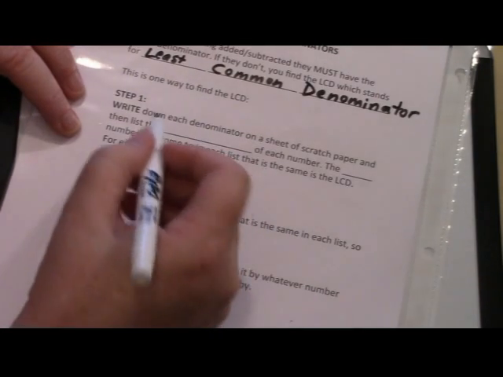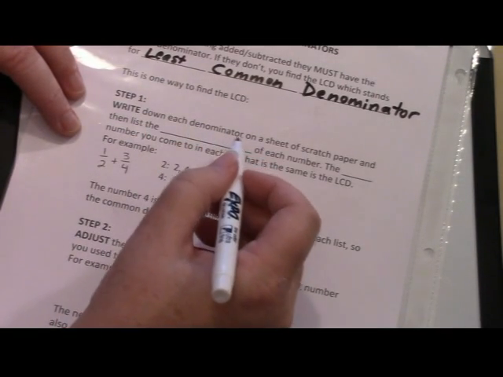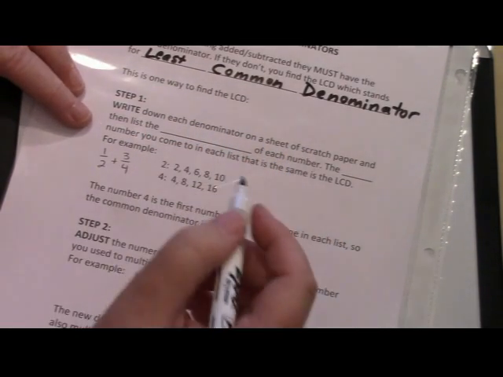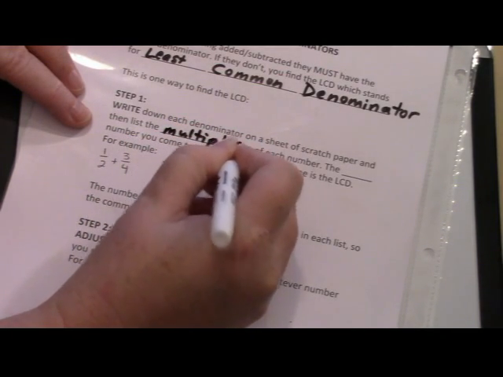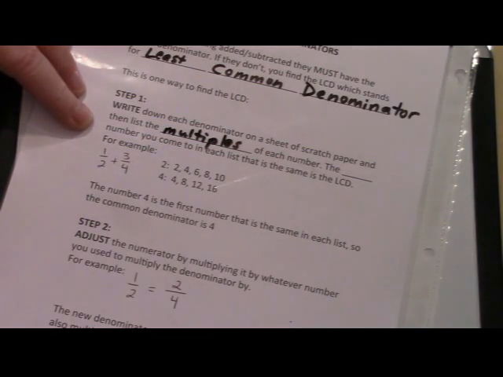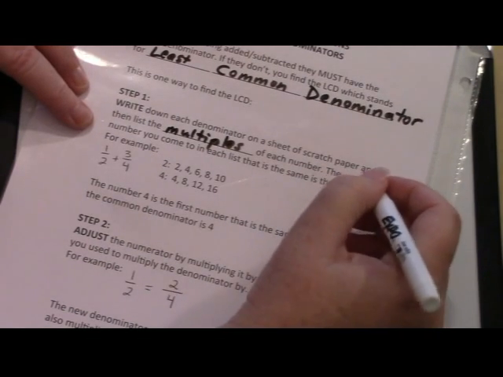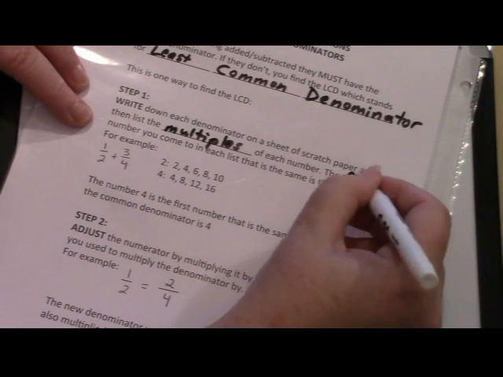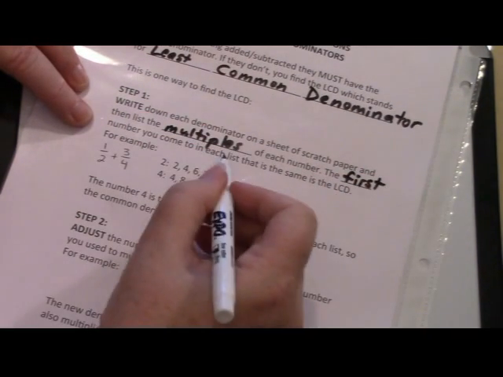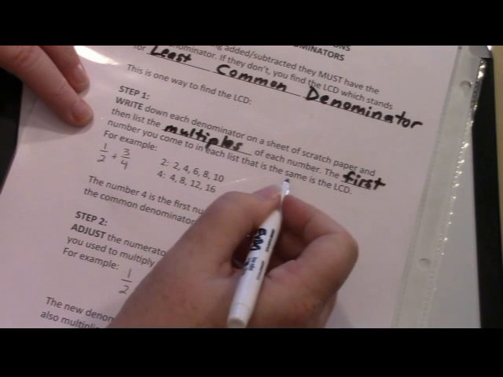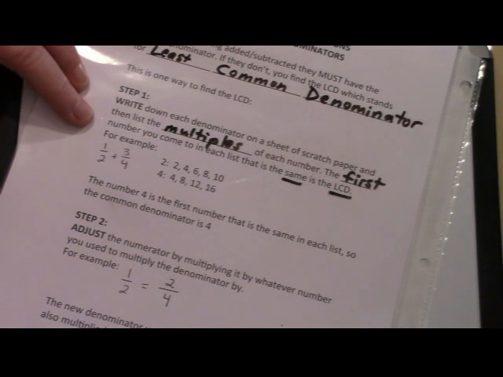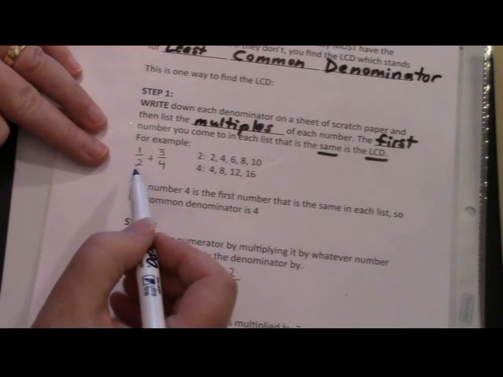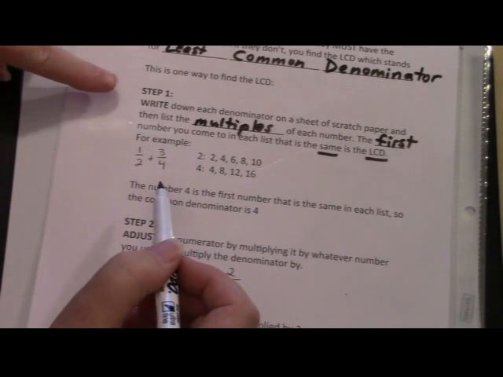Step 1, write down each denominator on a sheet of scratch paper and then list the multiples of each number. We'll see what that is in the example. The first number you come to in each list that is the same is going to be your least common denominator, your LCD. So if I have these two fractions of 1/2 and 3/4, what's my step 1?